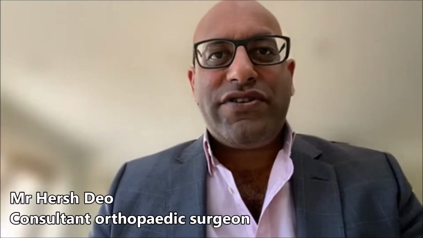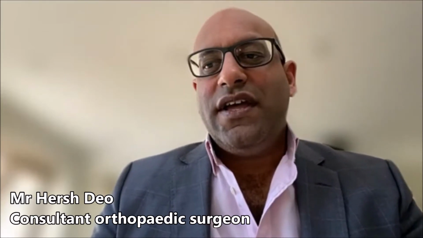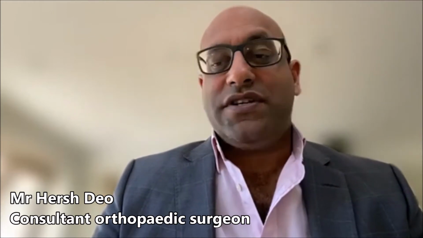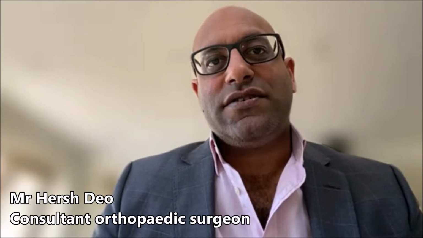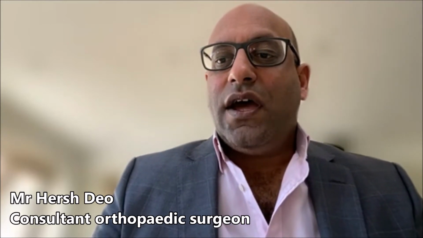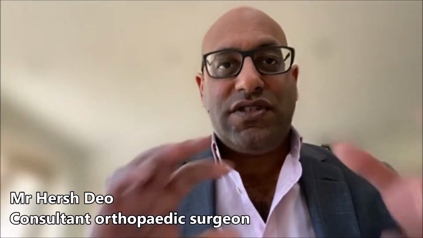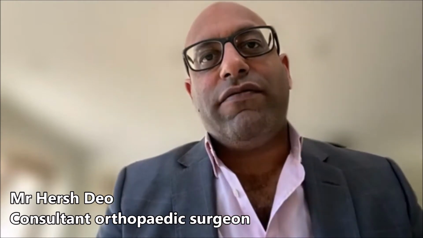The anterior cruciate ligament is 3 centimeters of very strong ligament that attaches from the front of the tibia, which is the shin bone, and passes backwards and diagonally to attach onto the back of the femur, which is the thigh bone. Its main functions are to resist rotation of the knee, as well as forward sliding of the tibia on the femur.